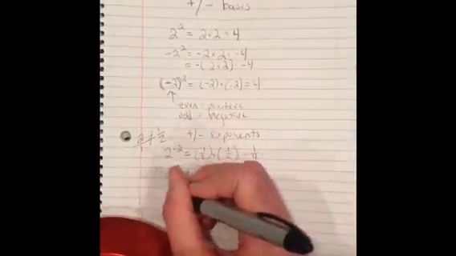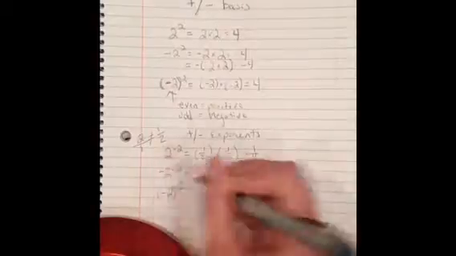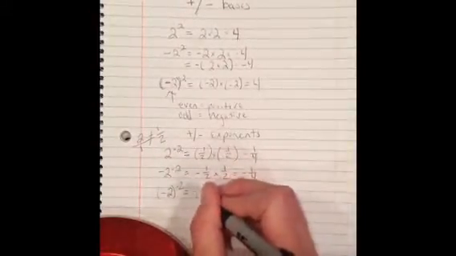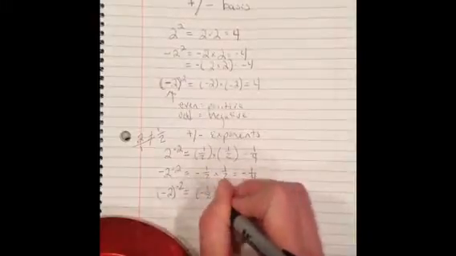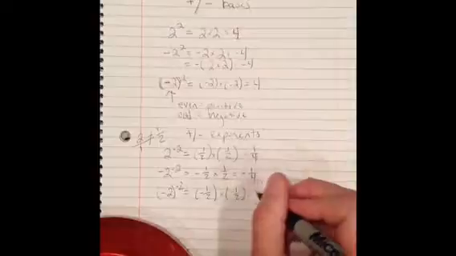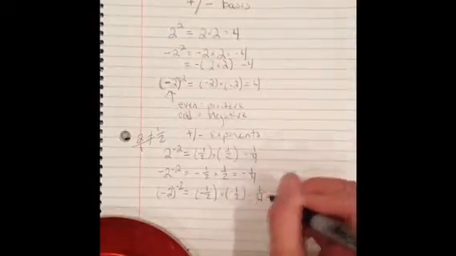Then we have negative bases with parentheses and negative exponents. And this is going to be written in expanded form as negative 1/2 times negative 1/2, which, since two negatives equal a positive, means this answer is going to be 1/4.